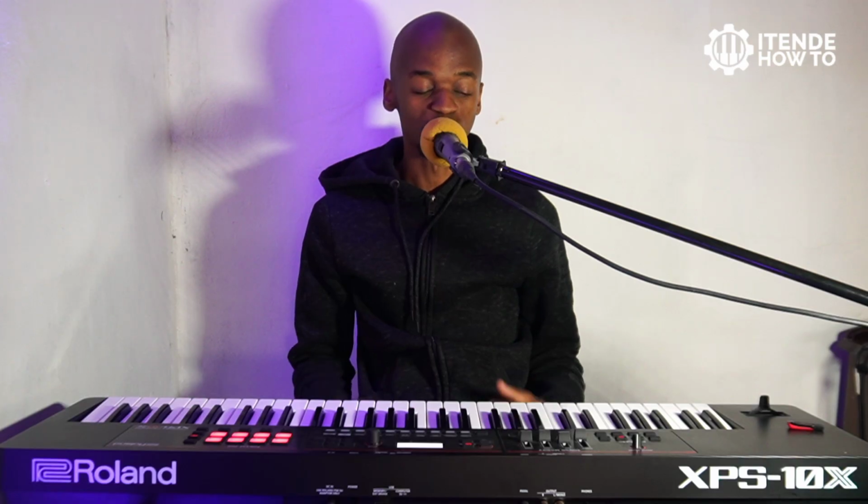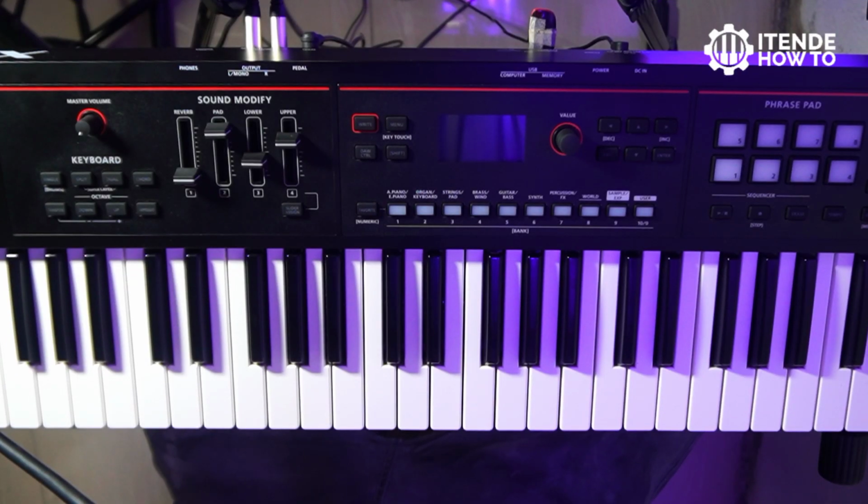So today I'm speaking to somebody who has just bought this new Roland XPS-10X. Basically, I'm taking them through the first steps. I'm taking them through the layout of the keyboard, basic controls, how to create scenes, and how to add scenes to favorites. Okay, concerning the layout of the keyboard, this is a very simple layout.